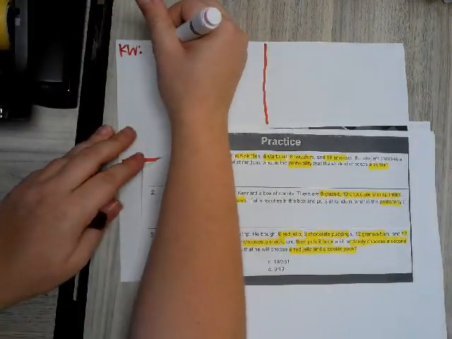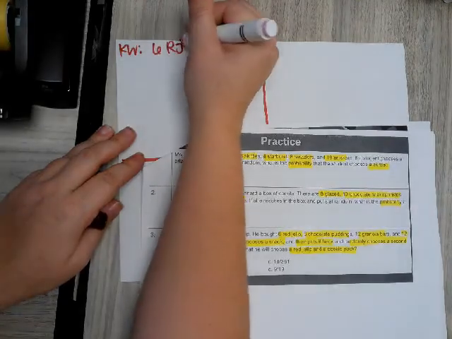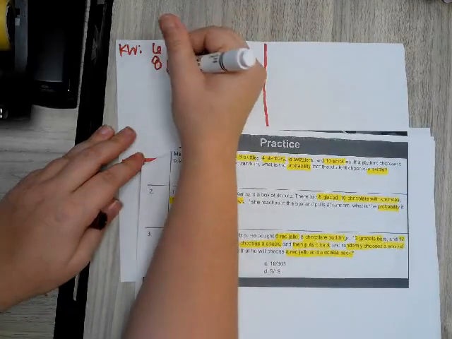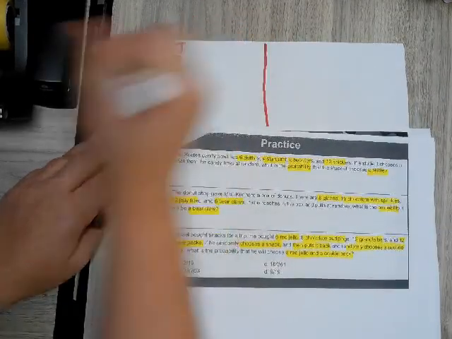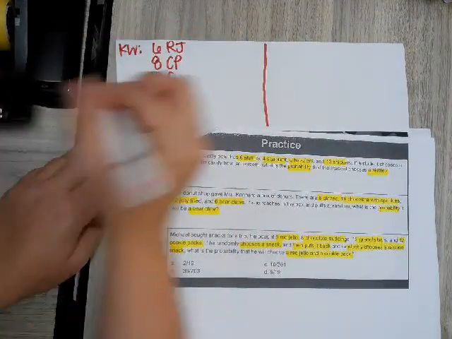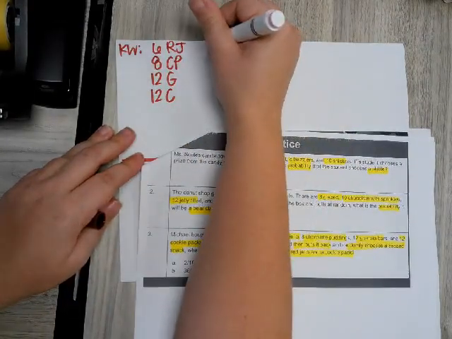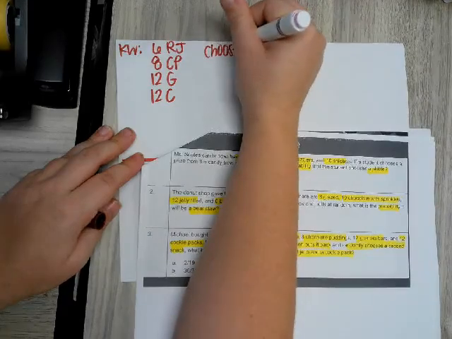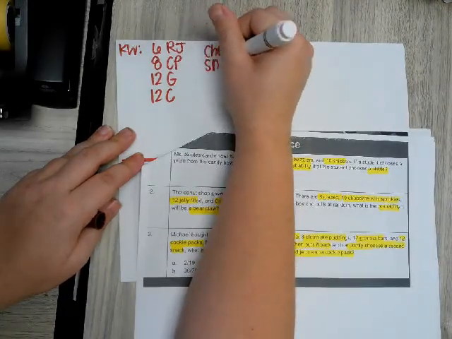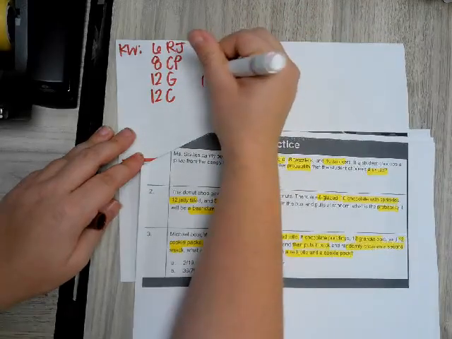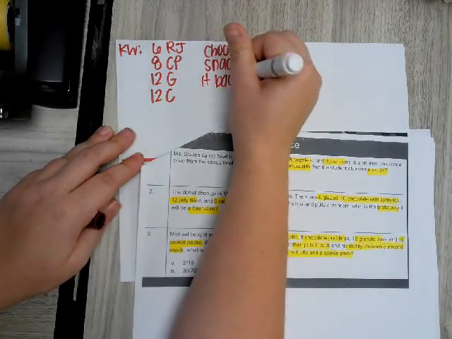So let's write all of this down. Six red jellos, 8 chocolate puddings, 12 granola bars, and 12 cookies. He chooses the snack. Puts it back. And then chooses a second snack.